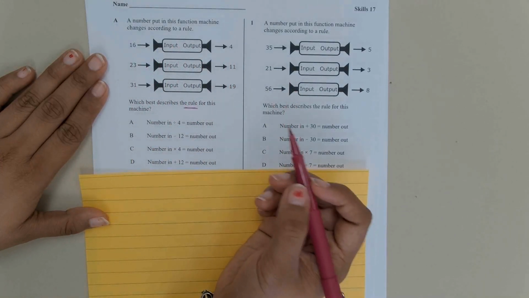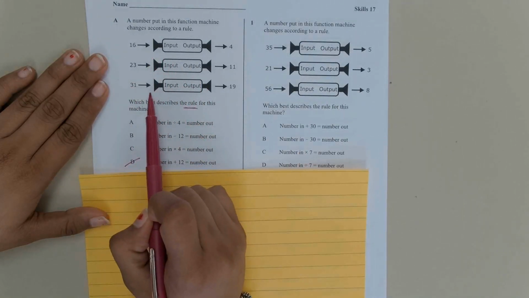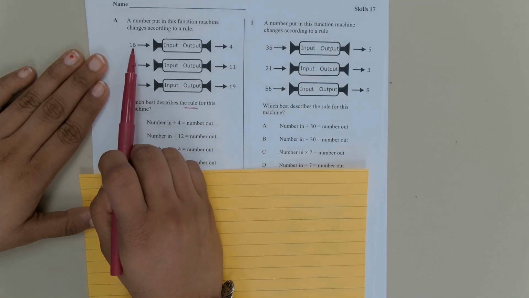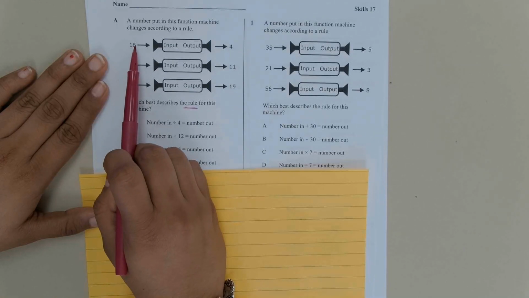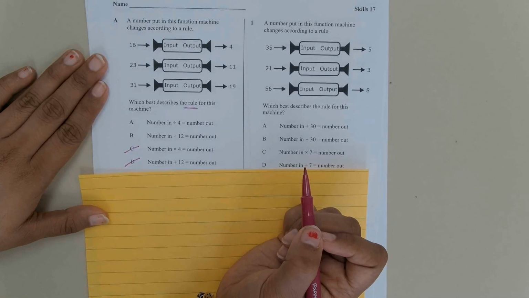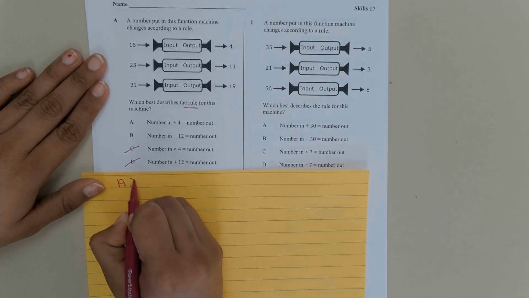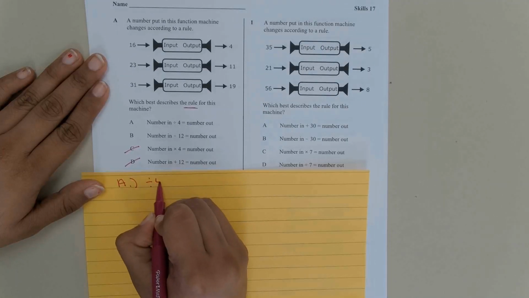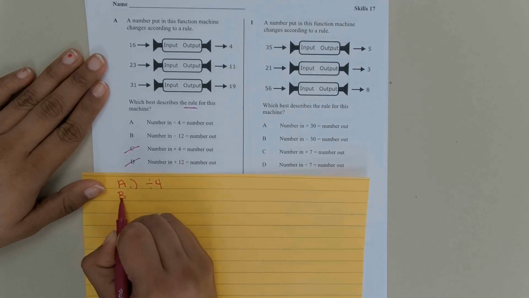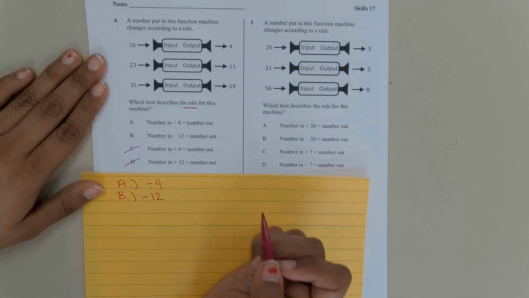So I know I'm not adding any numbers, so I can already do that. I also know that I shouldn't be multiplying. If I multiply 16 times any number, it should be larger than 16. So again, C is out. So I'm stuck between A and B. Now A says that I should be dividing by 4. B says I should be subtracting by 12. So let's check both of those.